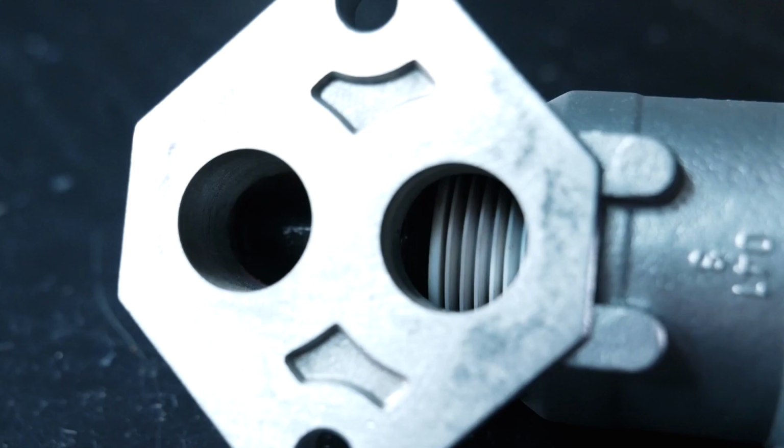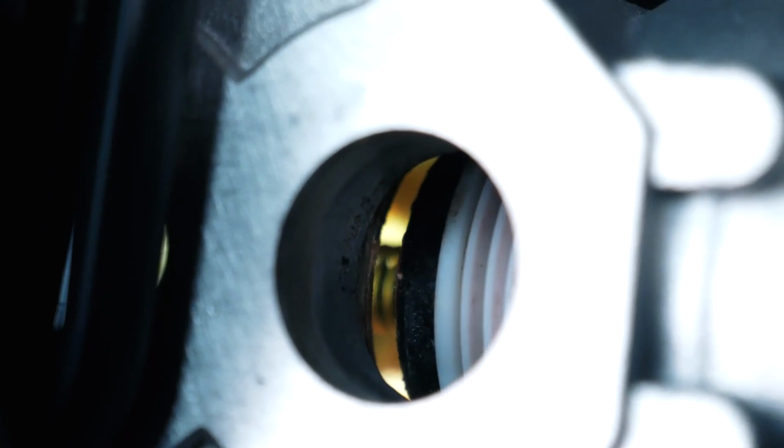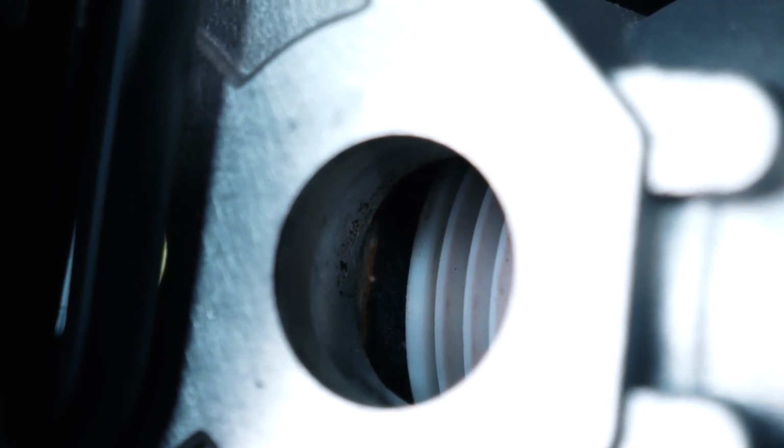Let's take a look inside, and what we see is, as we control the voltage in and out of here, the valve opens and closes. Not a huge range of movement, but then we're not talking about a huge amount of air.